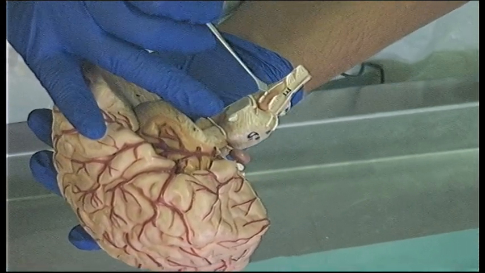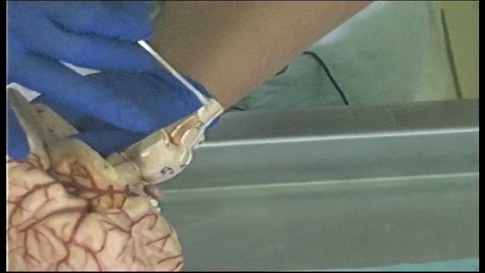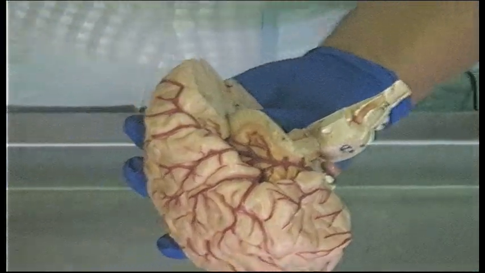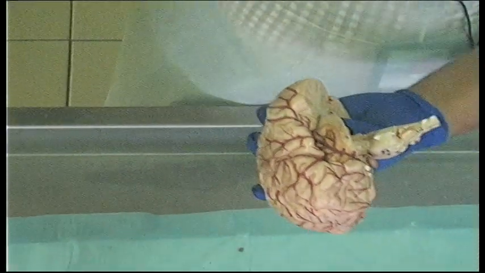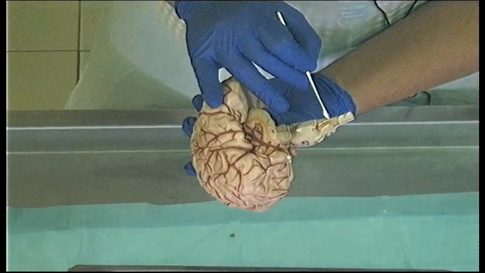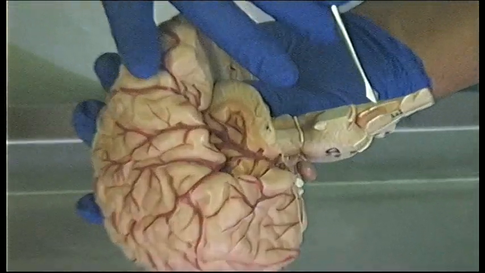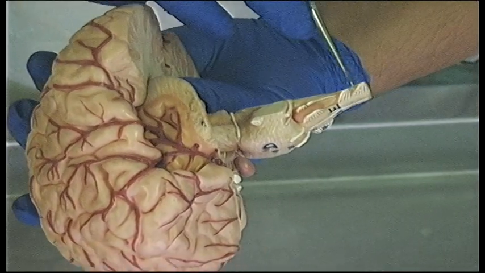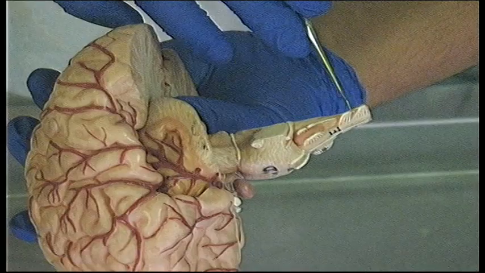The 10th is a mixed cranial nerve also, and it has parasympathetic also. The 11th is purely motor. This is the 11th that belongs to the spinal root. The cranial root is together with the vagus nerve. This is the spinal root of the accessory nerve.